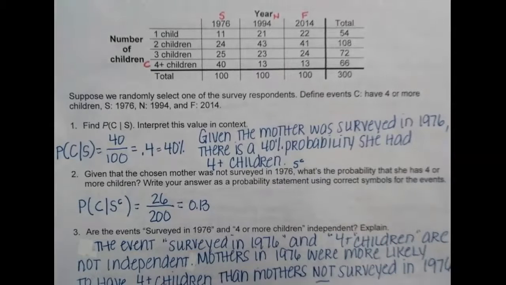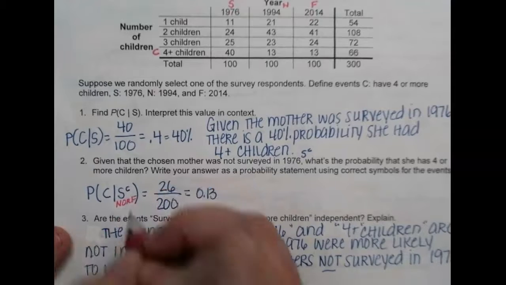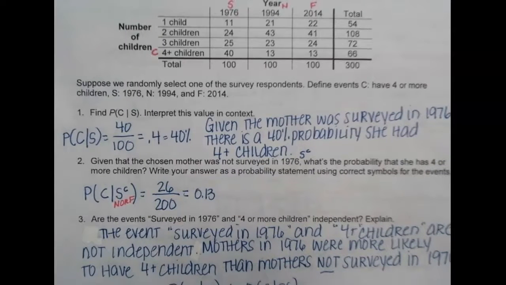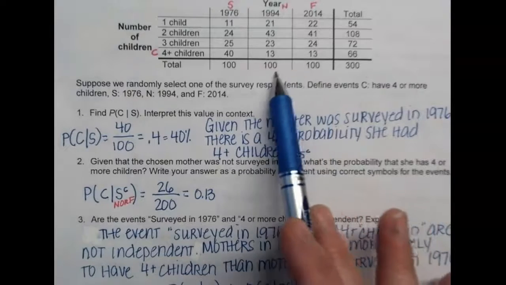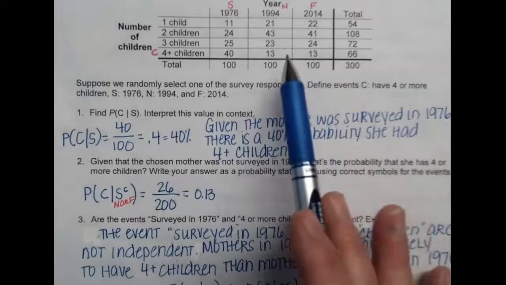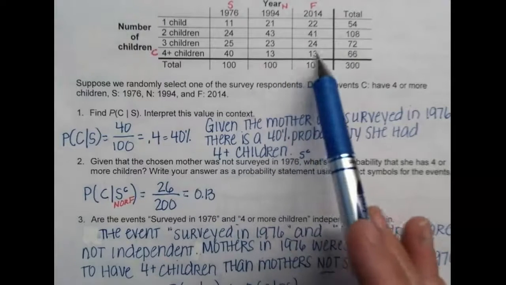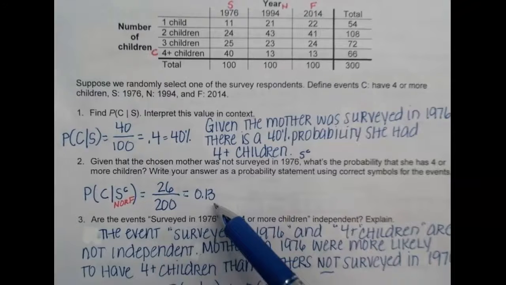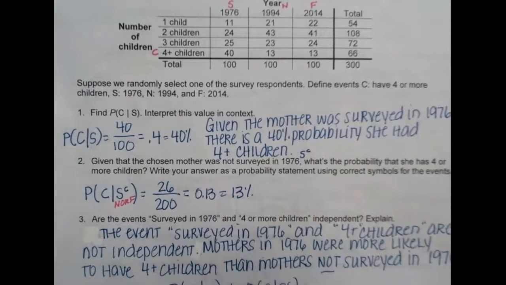So if you didn't think about the complement of it, N or F could have been written right there also. So we're talking the probability of 4 or more children given it's not 1976. There was a total of 200 women not in 1976. There were 26 of them who had 4 or more children. So they have a probability of 0.13, which is 13%.